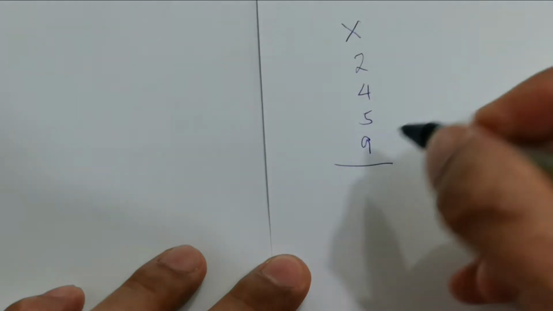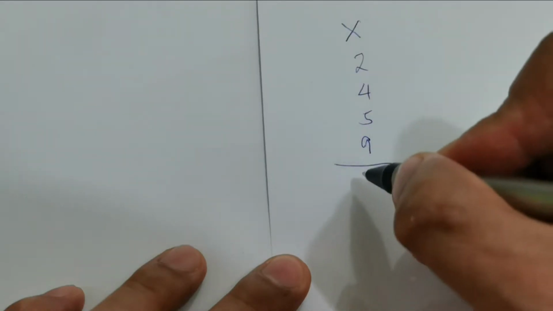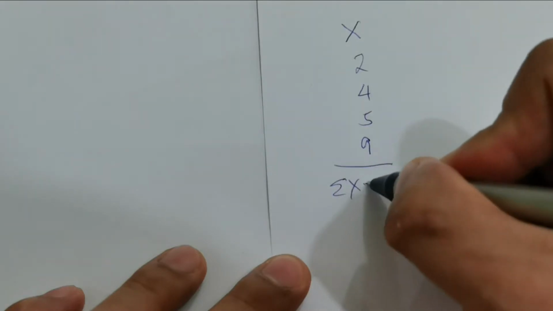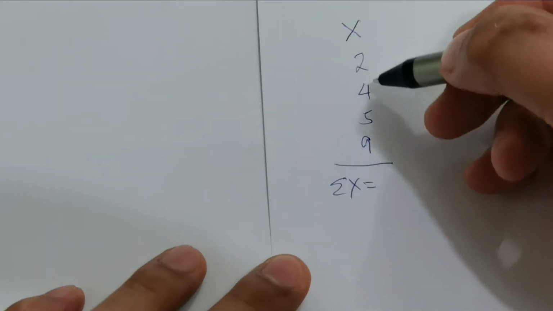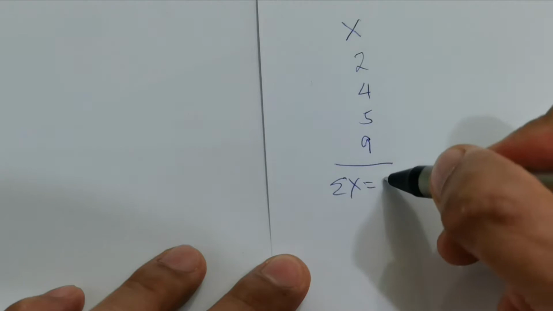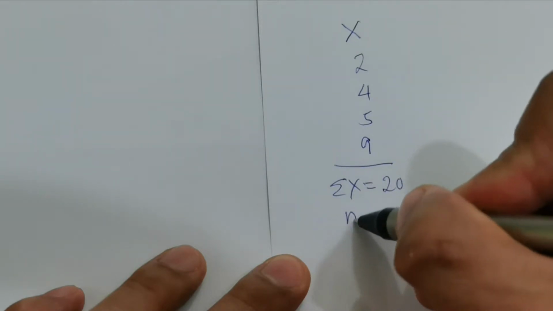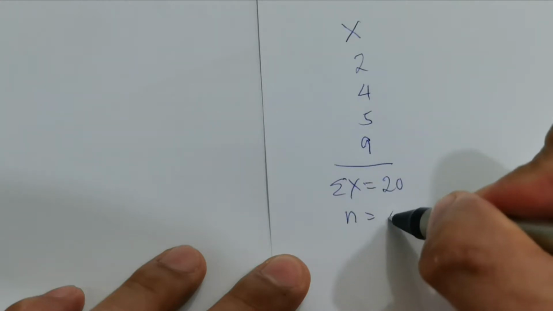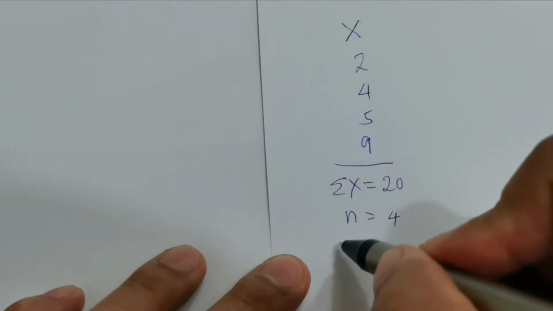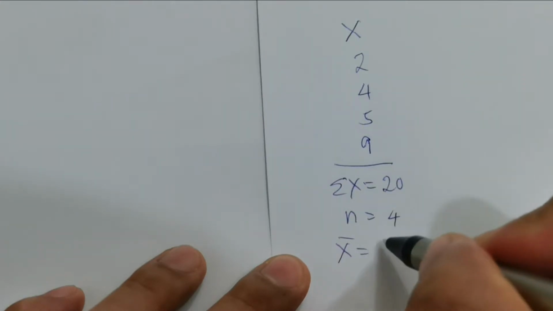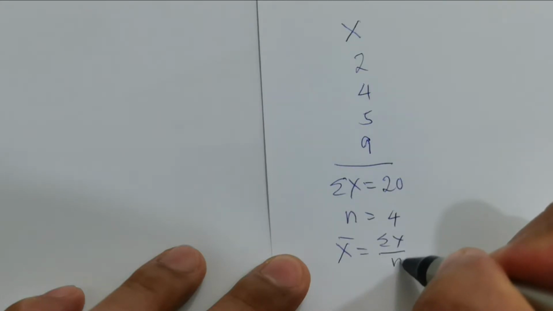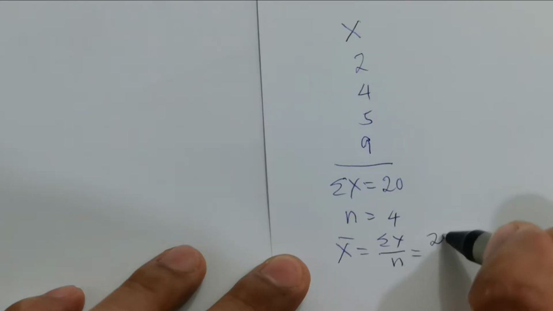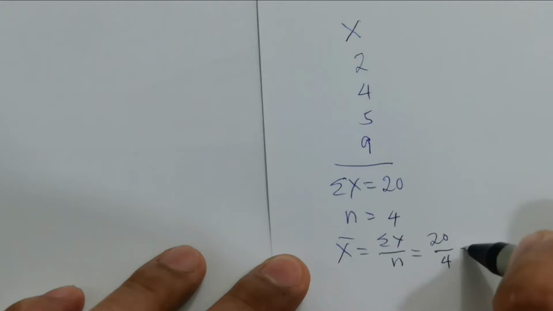So we need to get the sum of x. The sum of x is equal to, this is 20, right? So our n, or number of samples, 1, 2, 3, 4. This is 4. So we'll get the mean. Mean equals summation of x over n. This is equal to 20 over 4. So this is equal to 5.